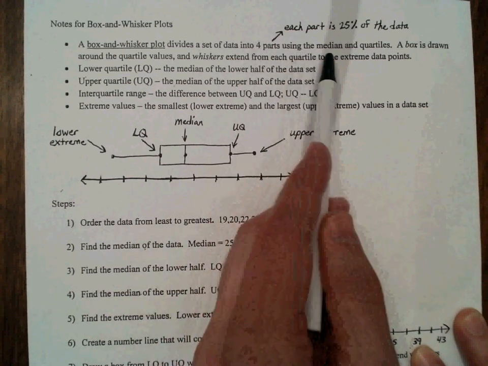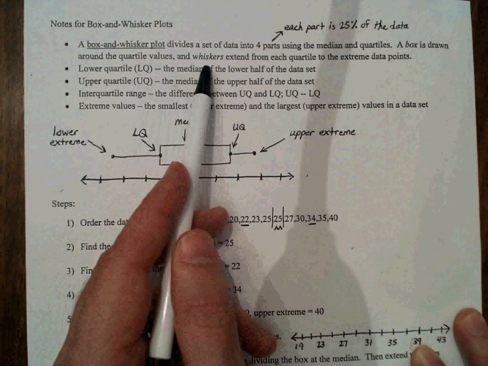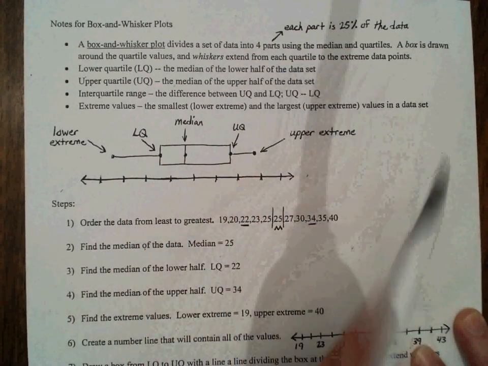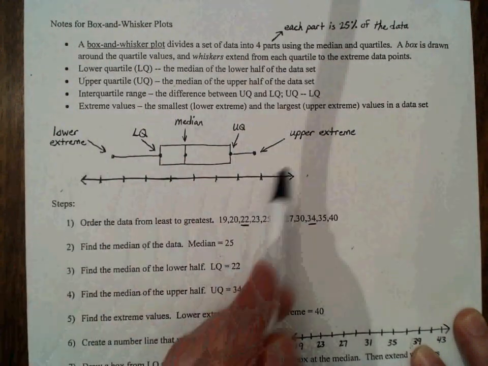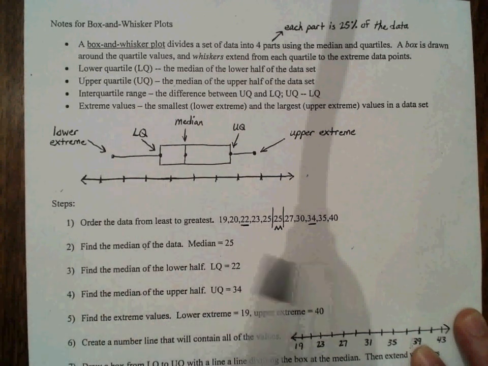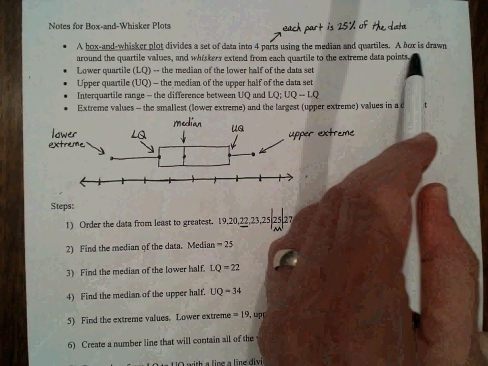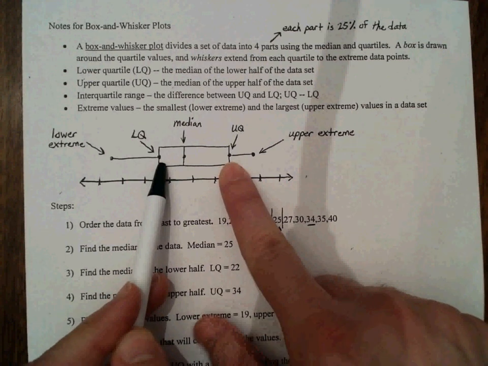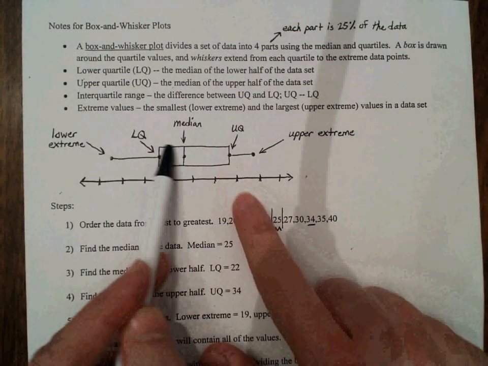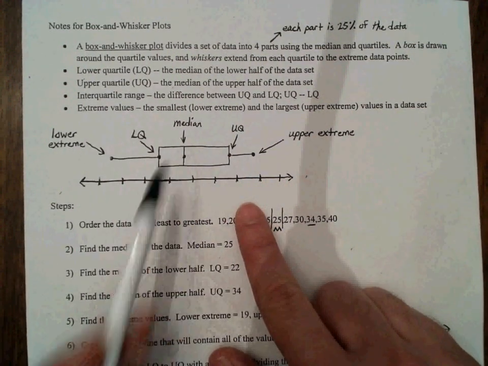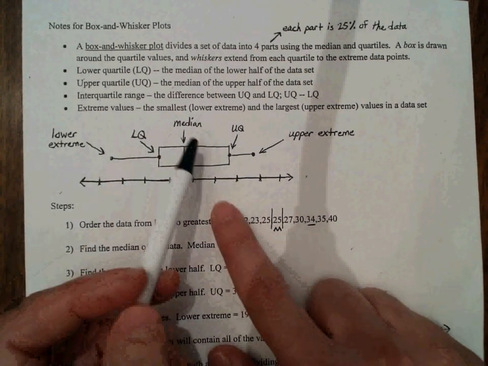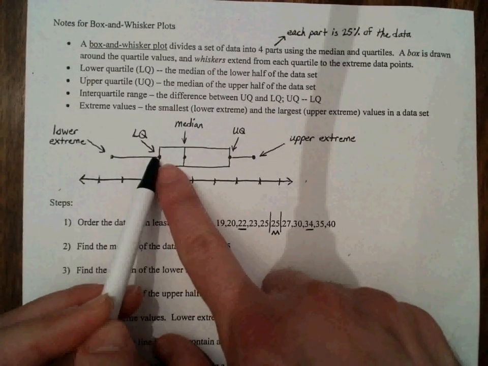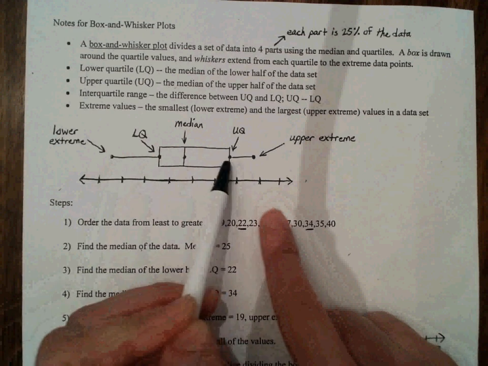The box is drawn around the quartile values, and the whiskers extend from each quartile to the extreme data point. So that's a picture of what you're looking at right here for a box and whisker plot. Here are your 2 quartiles, lower quartile and upper quartile, and we'll talk about what that is in a second. You draw your box around that. The median's over here in the middle. Remember, median means the middle piece. And the whiskers extend out from the lower quartile to the lower extreme and from the upper quartile to the upper extreme.